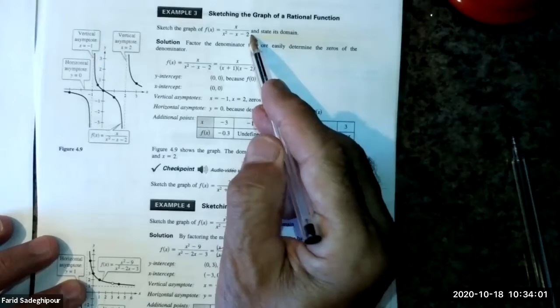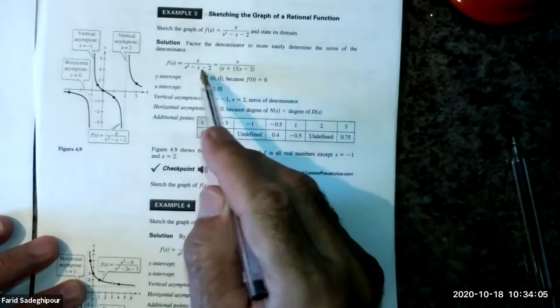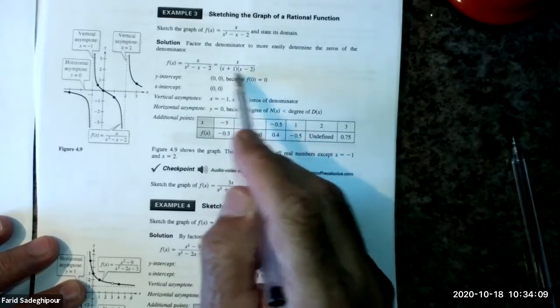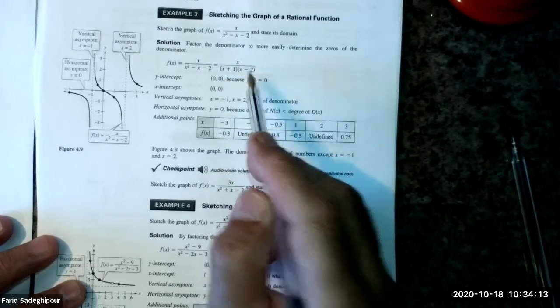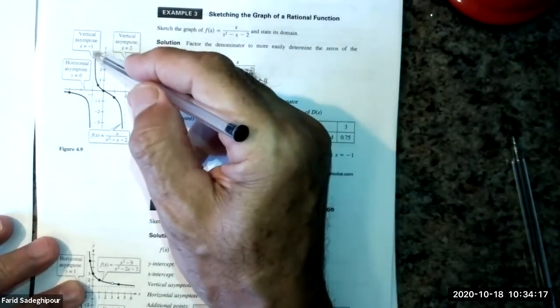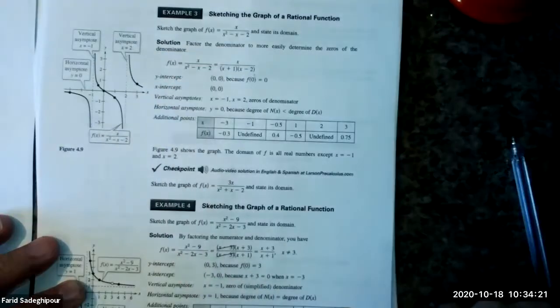How do I find the domain? Take the denominator, set it equal to 0. You could factor the denominator like this, right? So two numbers would make the denominator 0: -1 and +2. These are also your asymptotes. Look, -1 and 2, these are your vertical asymptotes, okay?